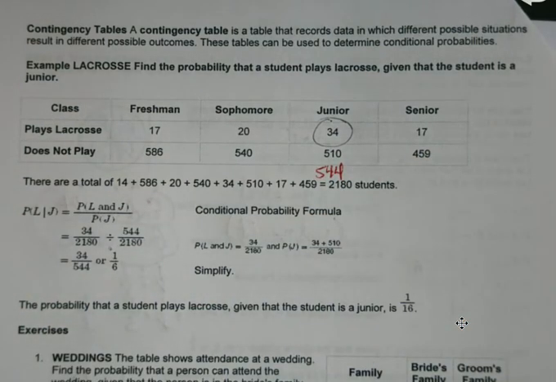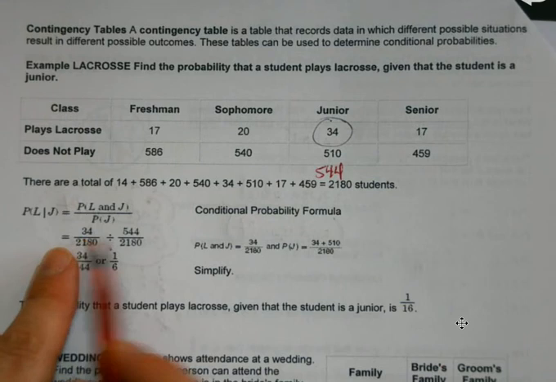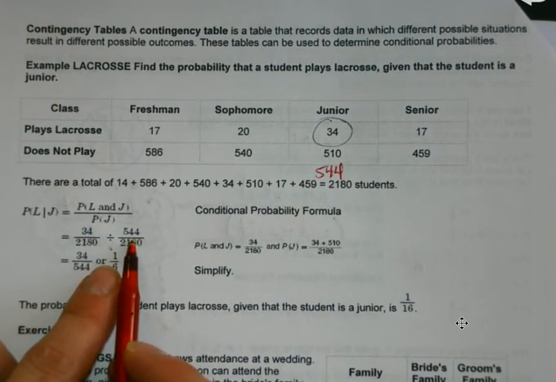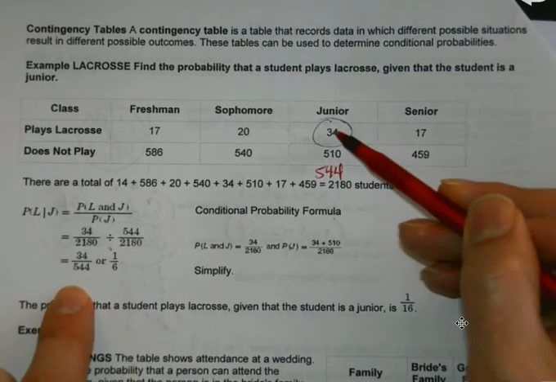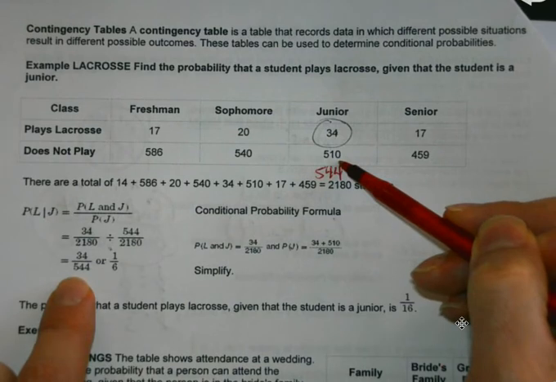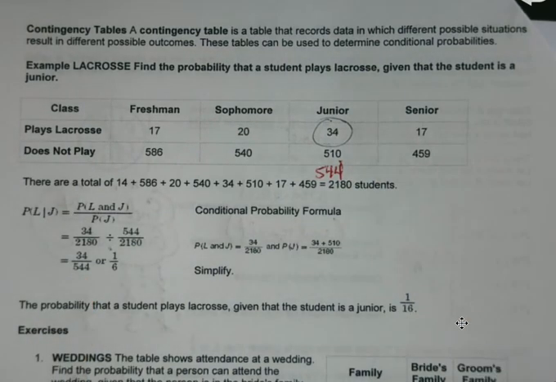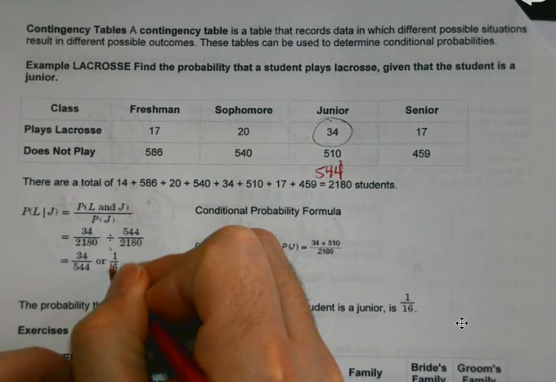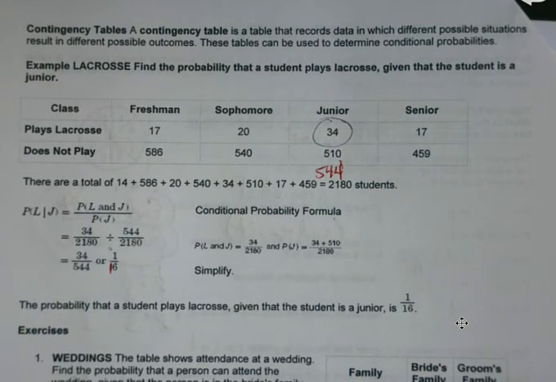Now, if you look at using the correct form, which I'll talk about where this came from in a minute, notice, 34 out of 544. And then I just reduce it. Except the fact that that's not 1/6, it's 1/16. But that's what I'm talking about with common sense. If you can just do it with common sense, do it.